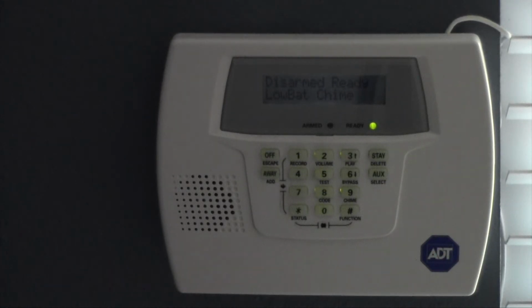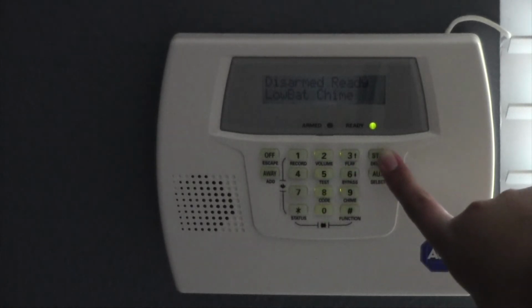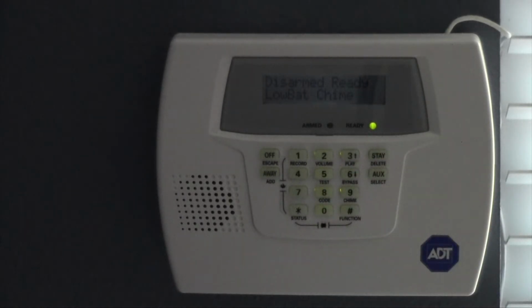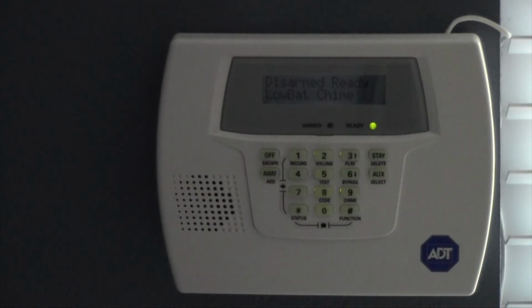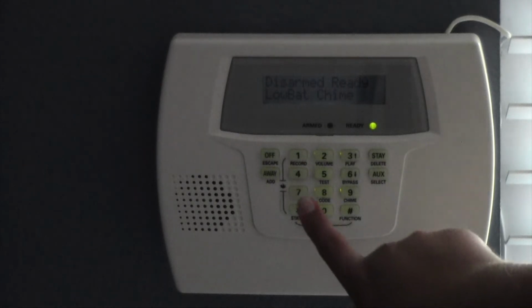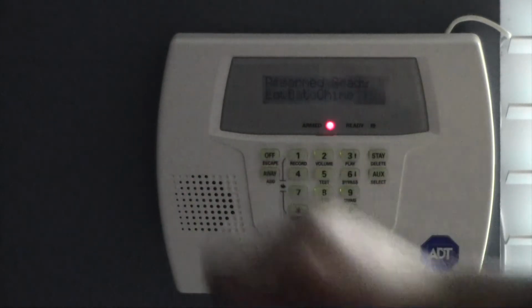So, now let's say we're going to arm our system. Stay means it just monitors your sensors, but not your motion sensors. You can walk around your home. And off, as you can see, doesn't monitor anything. So I'm going to go ahead and arm it away. Oops.